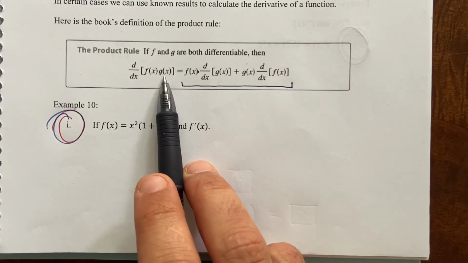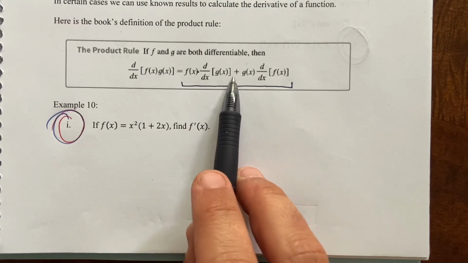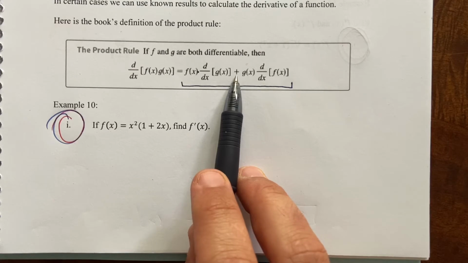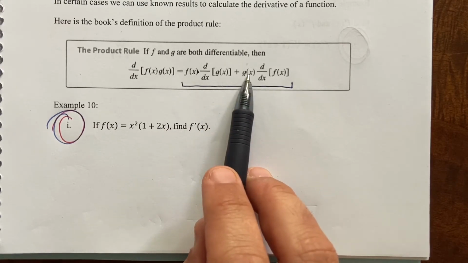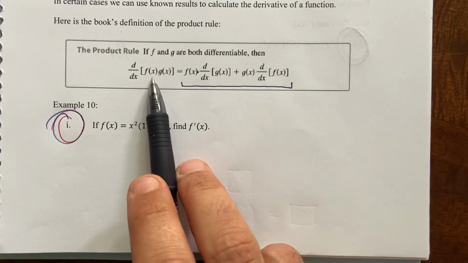And that's the first term, but then it says go on to do an additional term where you do the opposite. You leave the second function undifferentiated and you differentiate the first.